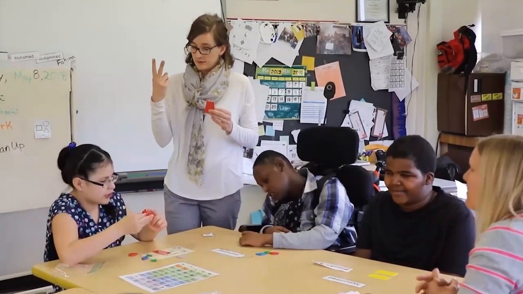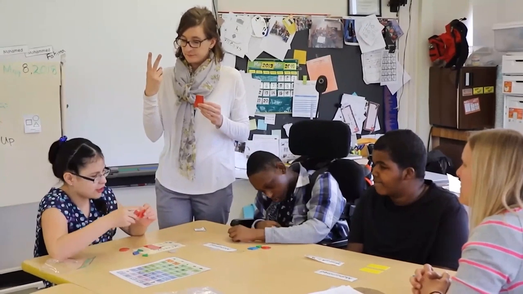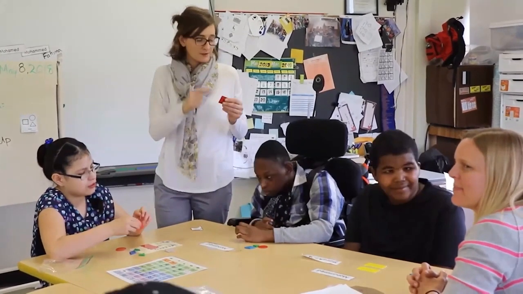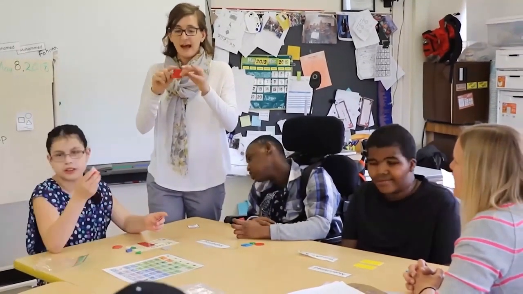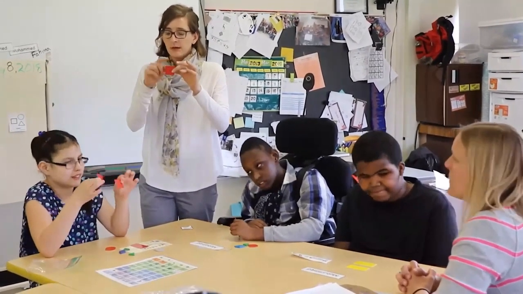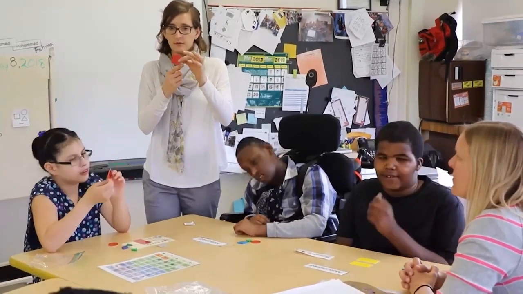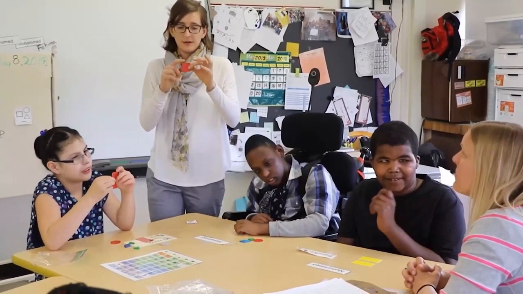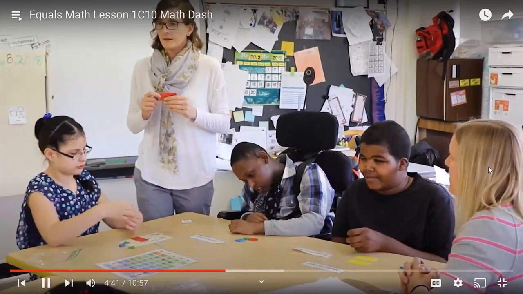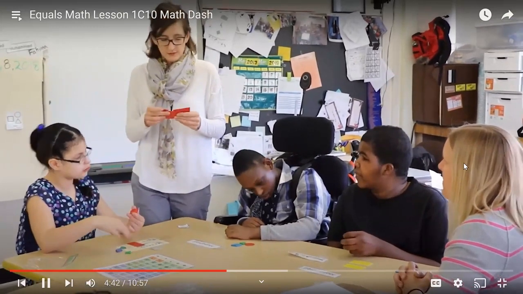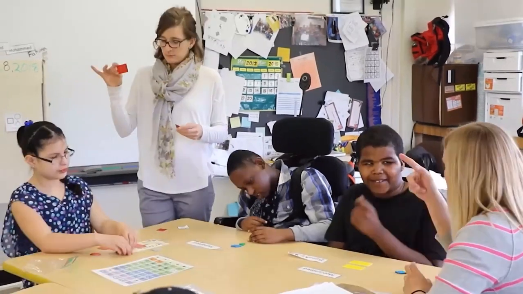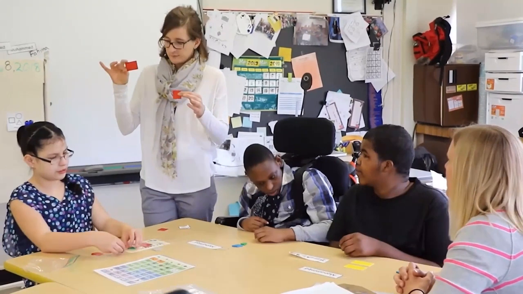It's like 1, 2, 3, 4. We know they're squares because we can count the sides and we can count the corners. 1, 2, 3, 4. And 1, 2, 3, 4. What can you tell me that is different about this new shape and a square? What's different?